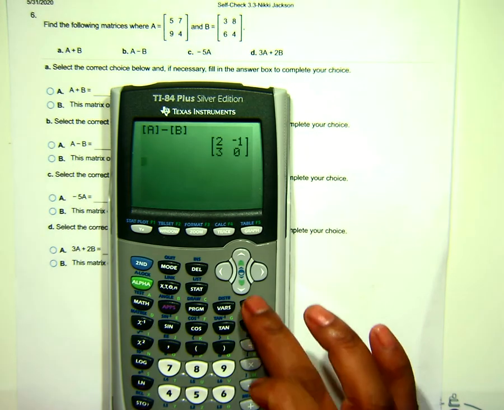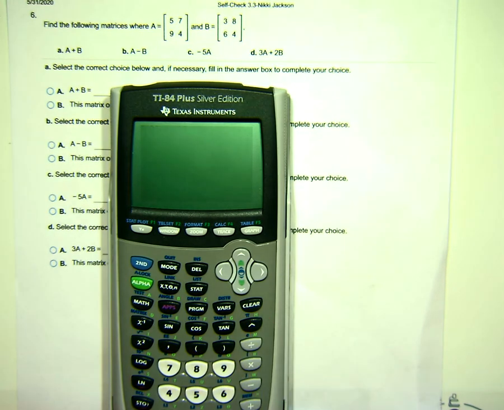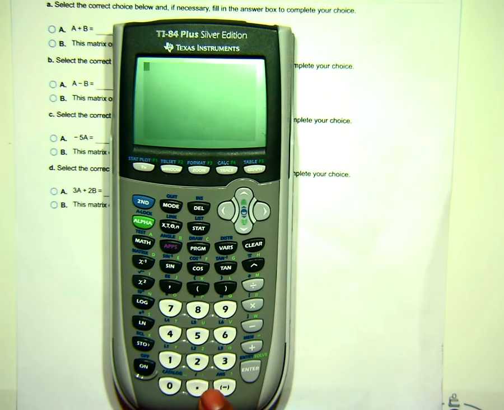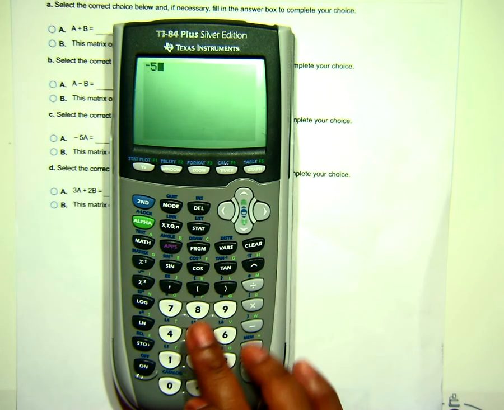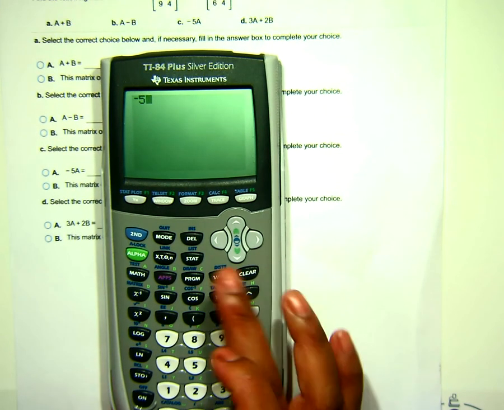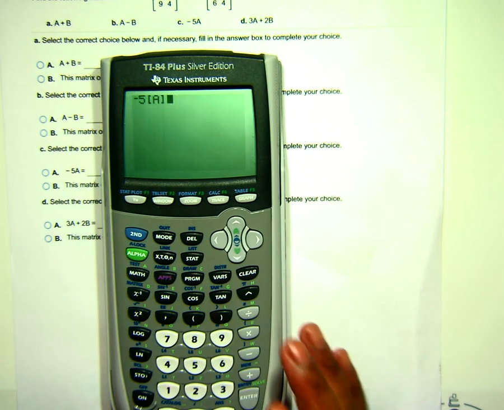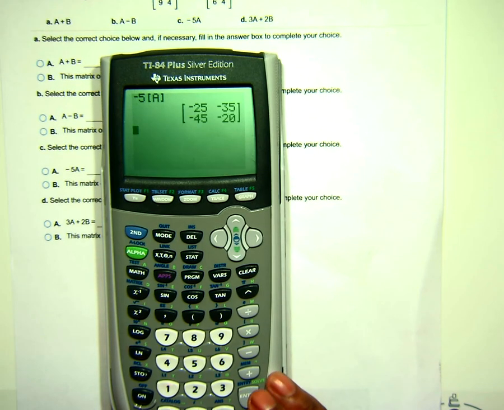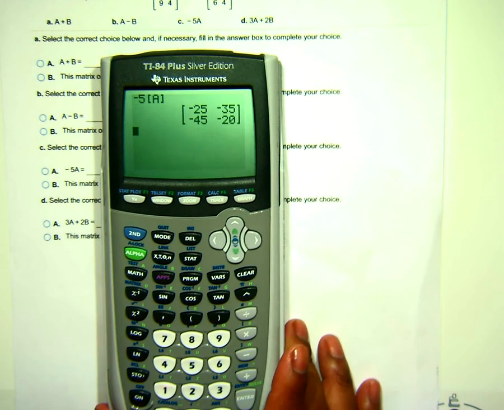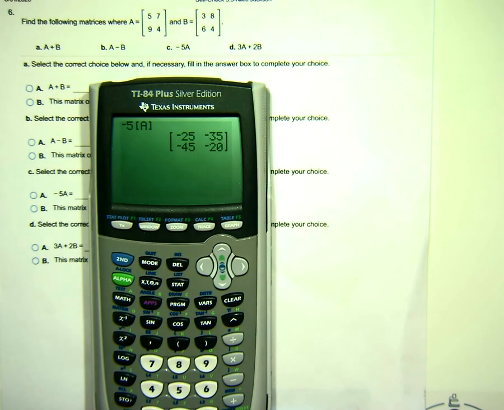Now let's do part C. It's -5 times A. So we're going to type in -5, second matrix, hit enter for A, and hit enter one more time. Now you have your answer. You have -25, -35, -45, and -20.